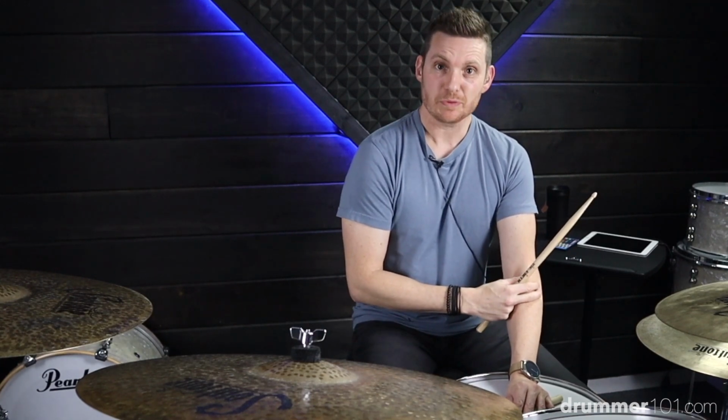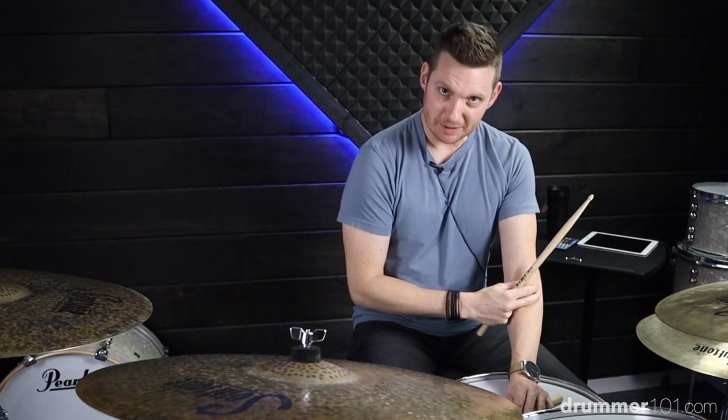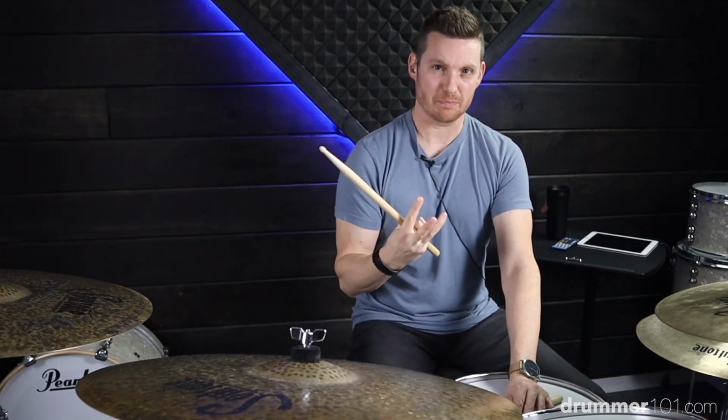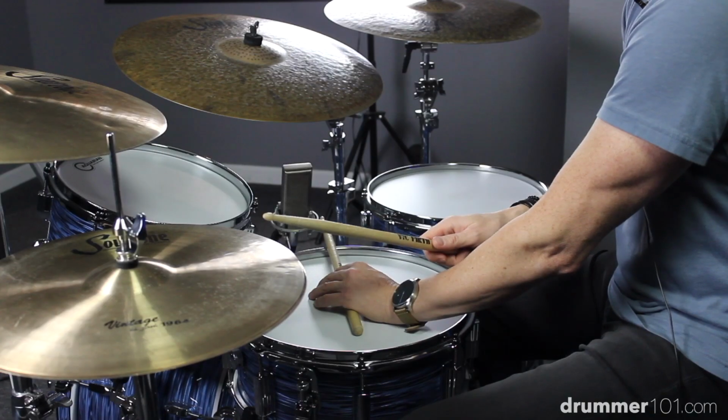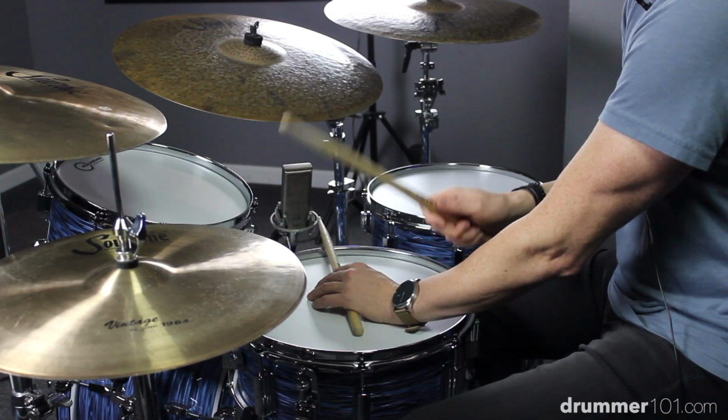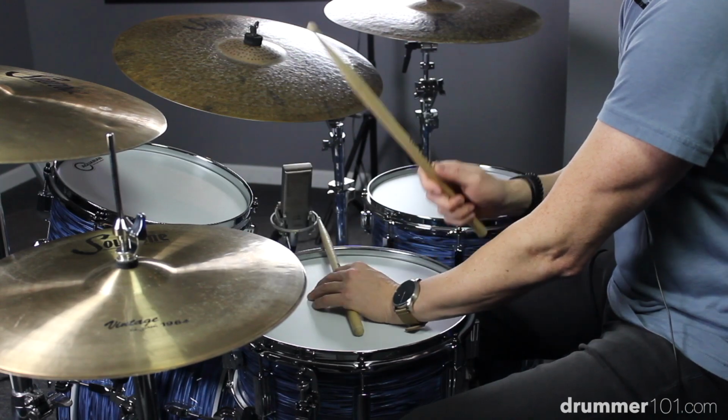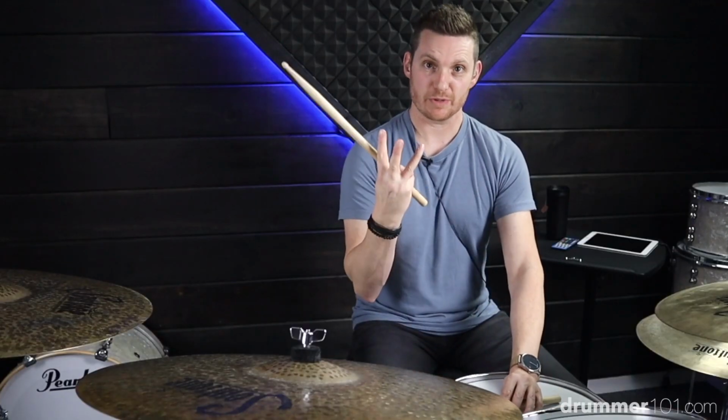Pretty easy. Going to the next subdivision, we're going to go to eighth note triplets. That's 3 notes per beat, and that's where it starts to get a little bit trickier. You're going to have 3 notes per beat, and that's when your count is going to kind of ebb and flow through the right hand on your hi-hats.